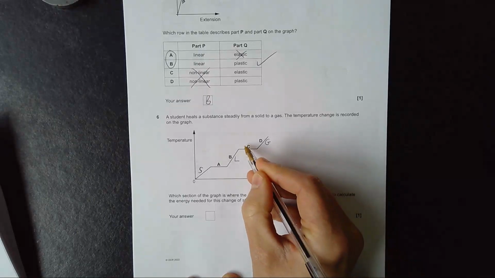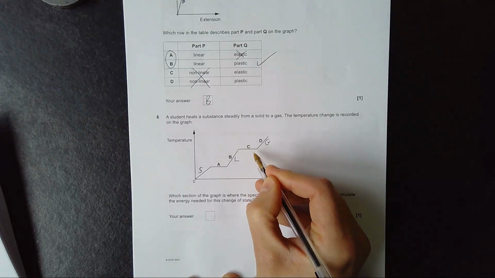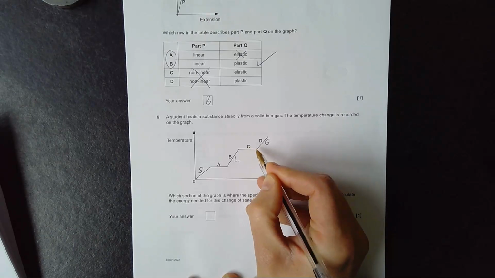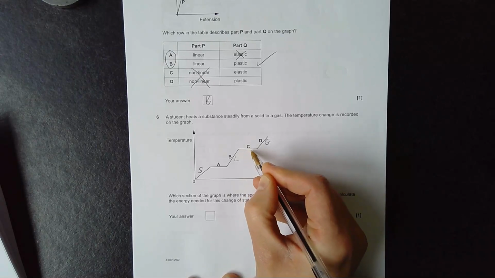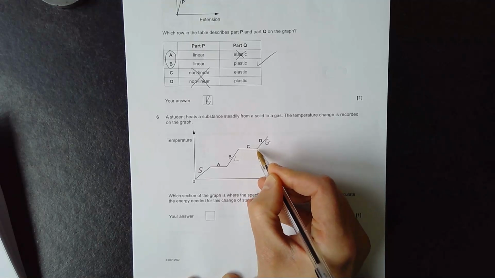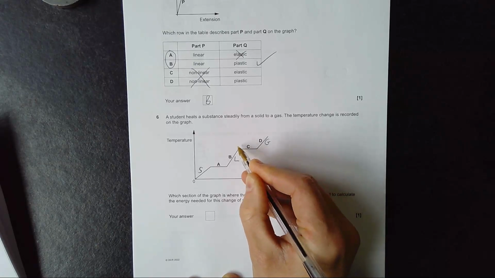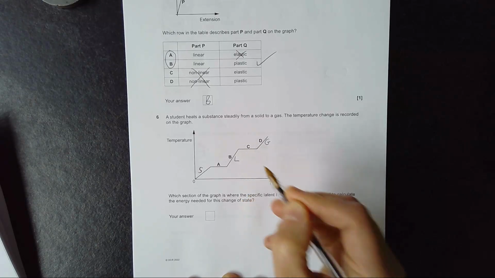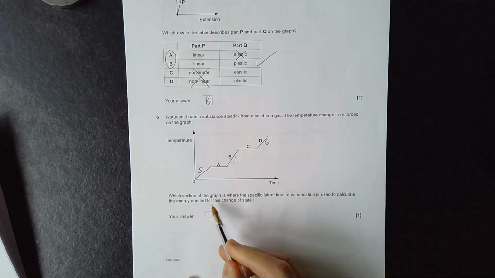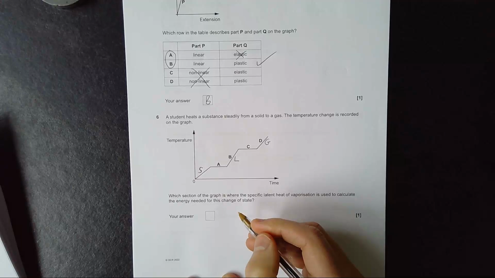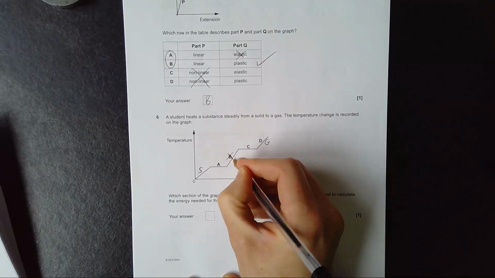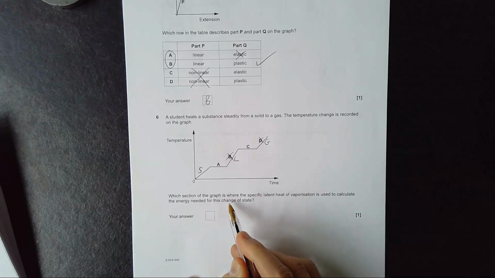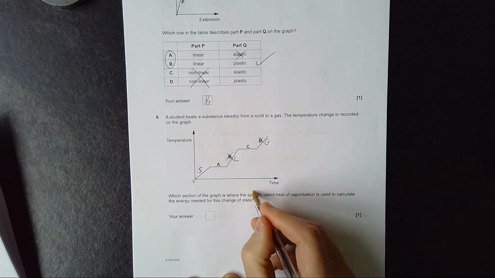Okay, and then section C is again the temperature isn't going up because we're going from a liquid to a gas. We're boiling, evaporating, and again the temperature isn't going up until all of the liquid has become a gas because the energy is going into bond breaking as well. Okay. Here we're asked, so it's not going to be section B or D here because we're asked to find the specific latent heat of vaporization.